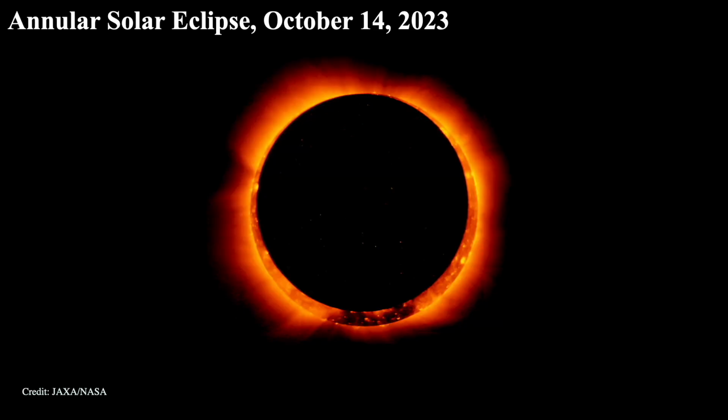So an annular solar eclipse, here was the one that just happened on October 14th of 2023. And this is by JAXA and NASA, and it was taken by the solar telescope Hinode as the moon came between it and the sun. And this is from science.nasa.gov. So go there and look for this image from JAXA and NASA.